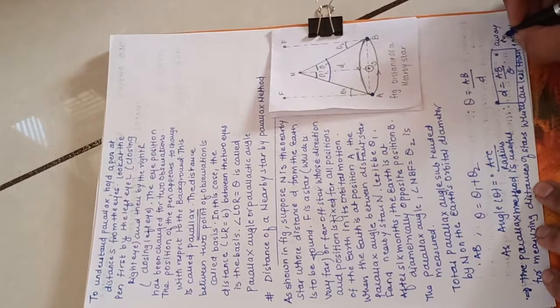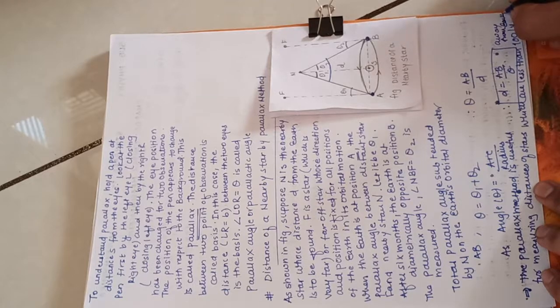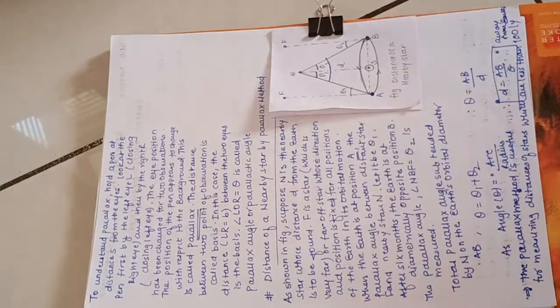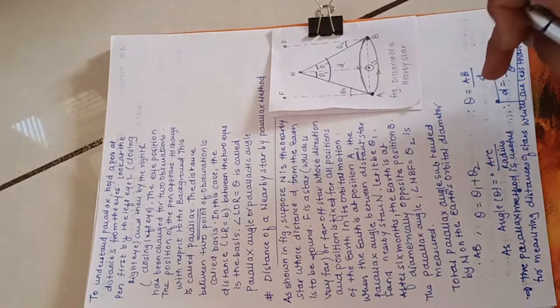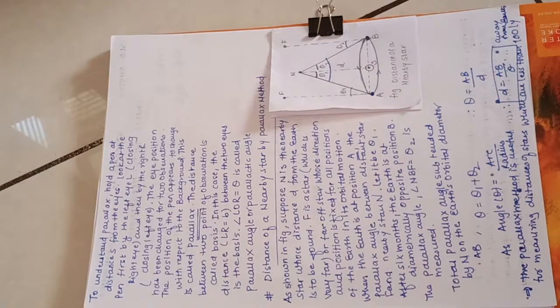For stars situated less than 100 light years from the Earth, you will be able to measure the distances with the help of the parallax method. Till this clear?